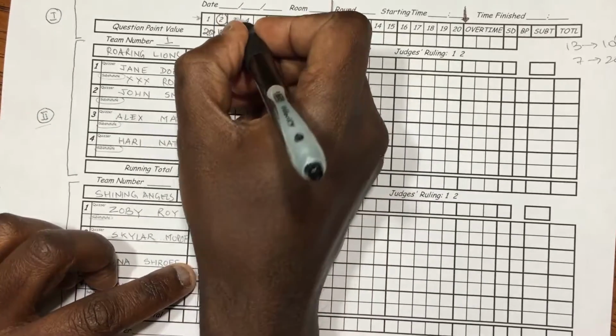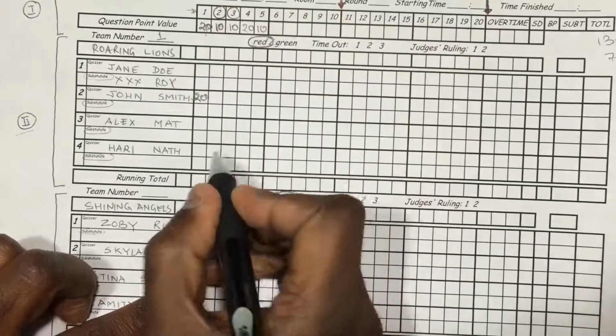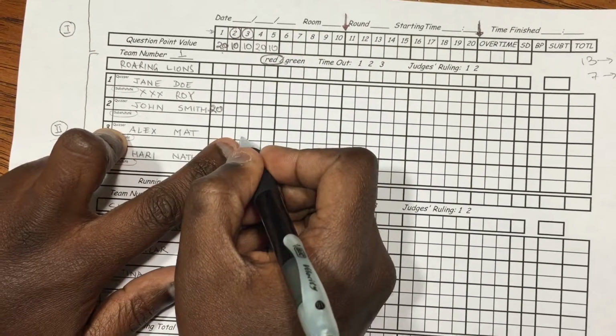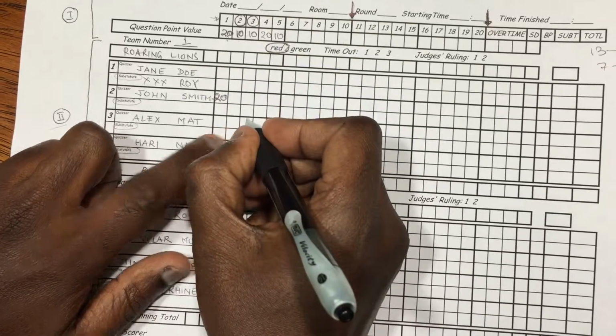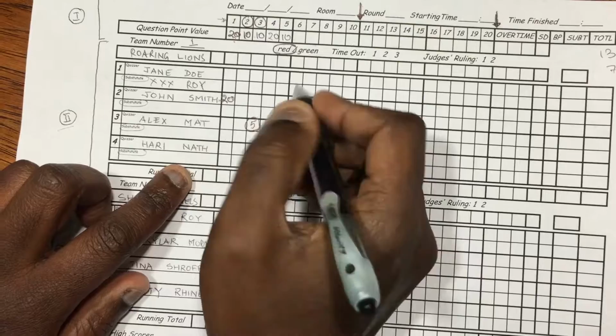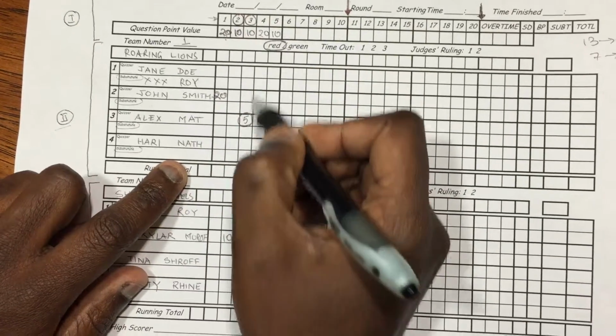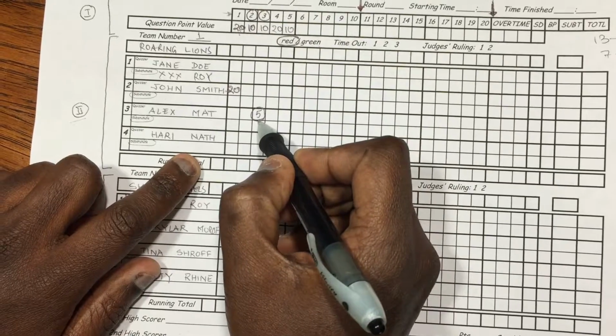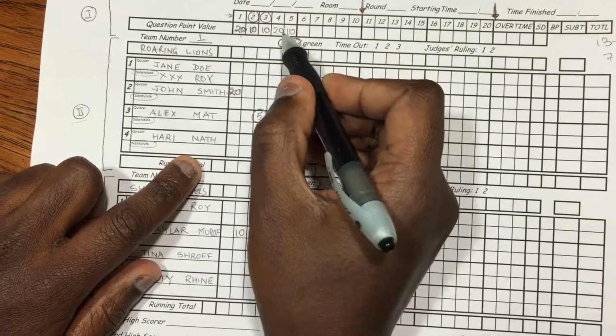Question number 3, again an interruption. Let's say red 3 has interrupted, but unfortunately doesn't give the right answer, so gets -5. So I write 5. Why -5? Because it's a 10 pointer. Negative scoring is half the point value. So for a 10 pointer we get -5, and for a 20 pointer we would give -10.